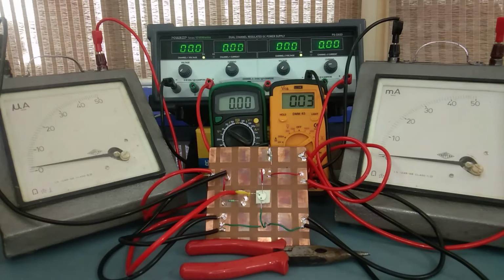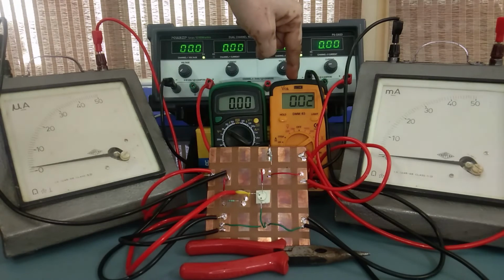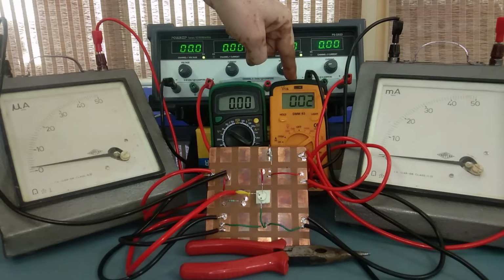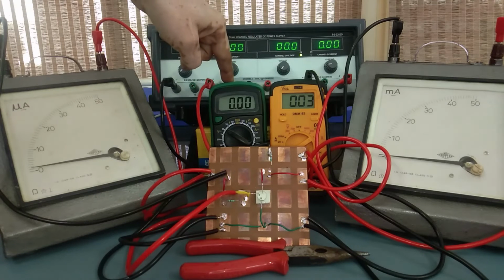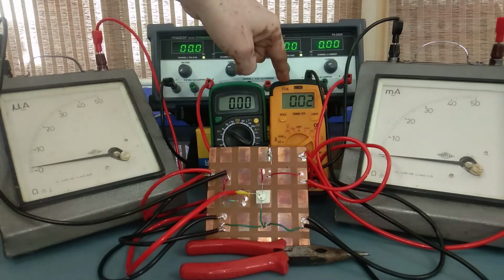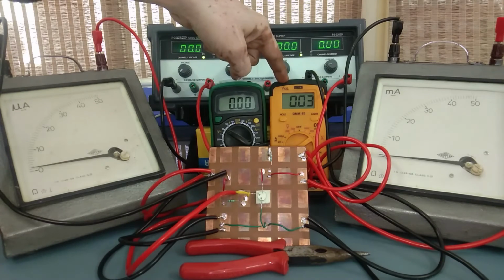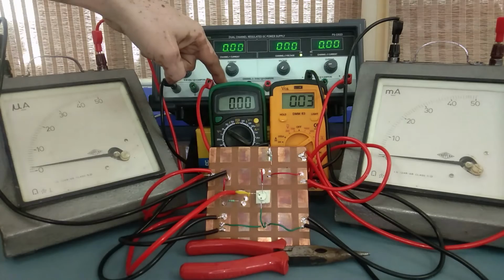There are 4 meters in the circuit. The yellow digital multimeter we will use for measurement of VCE, and this green multimeter we will use for measurement of VBE. That is, here we will be reading the collector to emitter voltage, and here the base to emitter voltage.